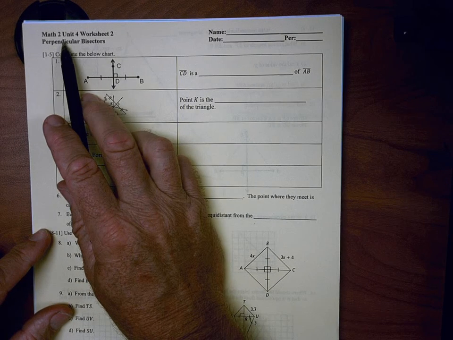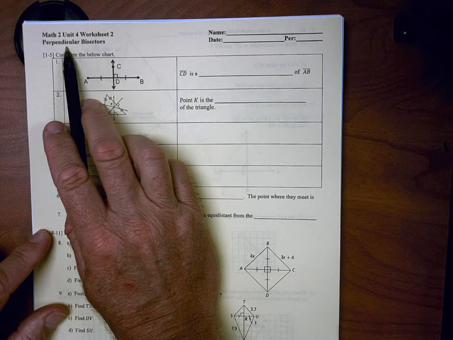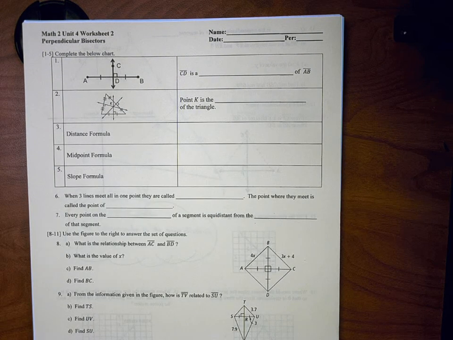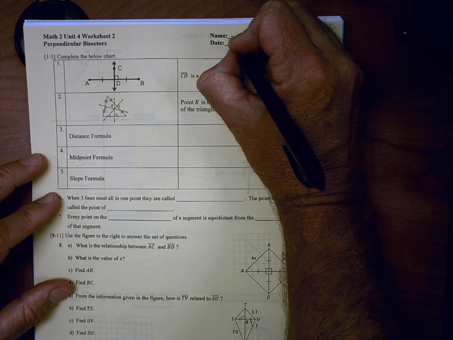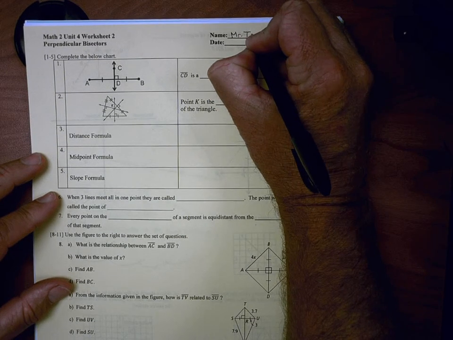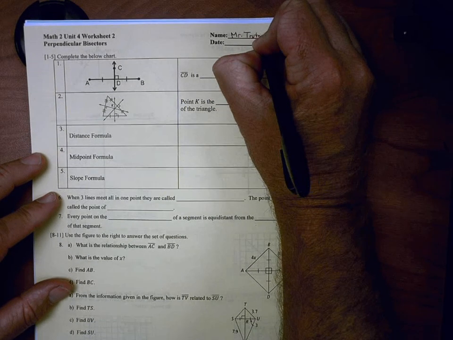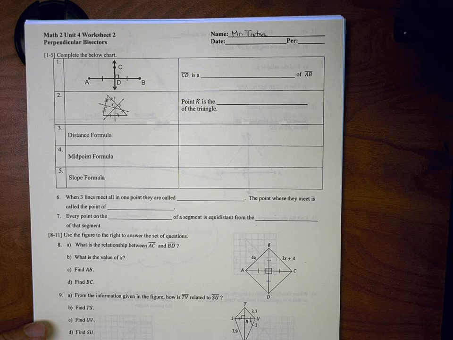Okay, Math 2, this is Unit 4, Worksheet 2. The focus of today's worksheet is perpendicular bisectors. This is Mr. Trutna, and let's go ahead and get through these 15 problems which were assigned to you.